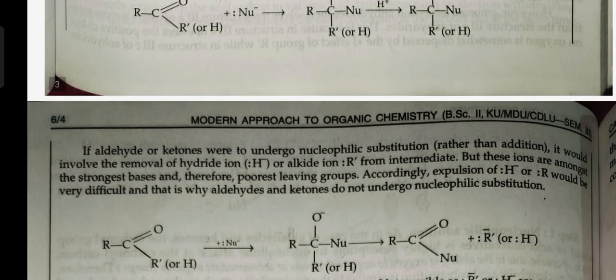If an aldehyde or ketone were to undergo nucleophilic substitution rather than addition, it would involve the removal of a hydride ion or alkyl ion R- from the intermediate. But these ions are among the strongest bases and therefore the poorest leaving groups. Accordingly, expulsion of H- or R- would be very difficult.